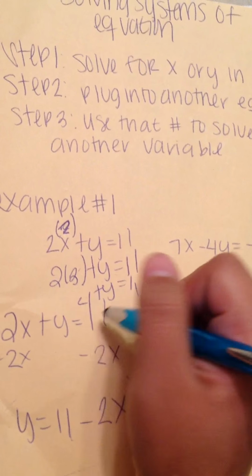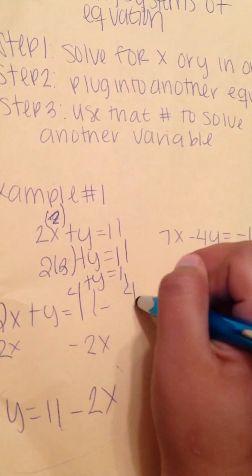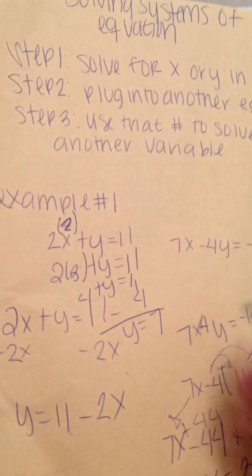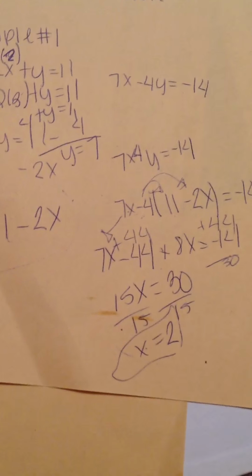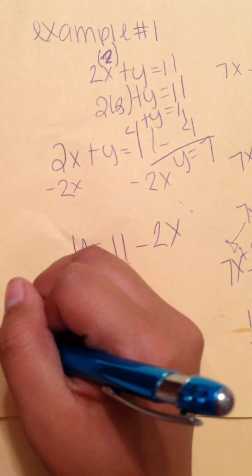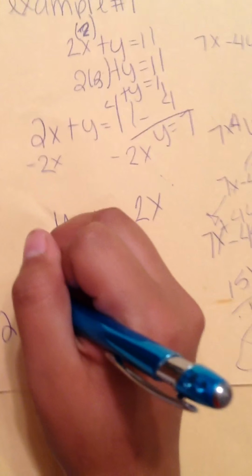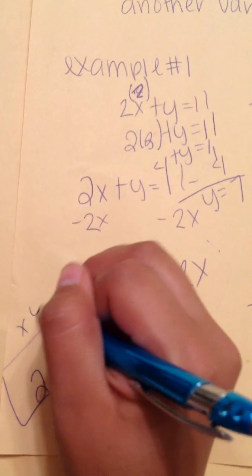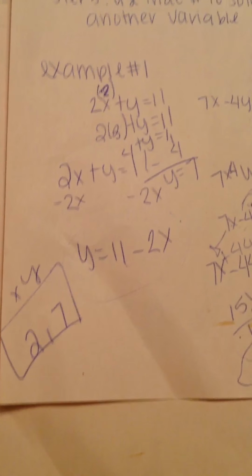Then you subtract 4. 11 minus 4 is 7, so y equals 7. Now that you have x and y, you can put them together as the point (2, 7), because that's the x and that's the y. Okay, sorry, that was all over the place.